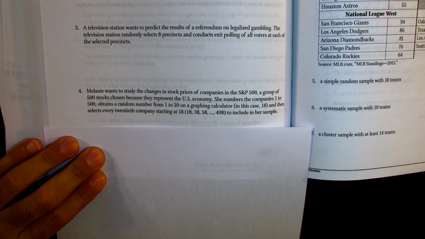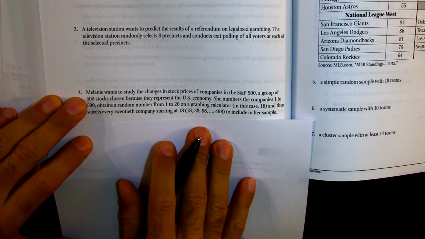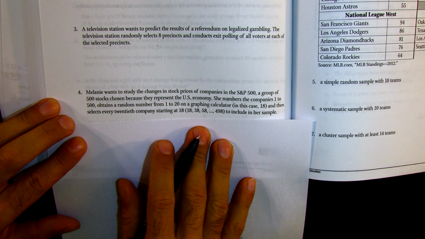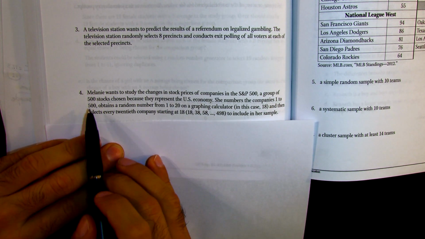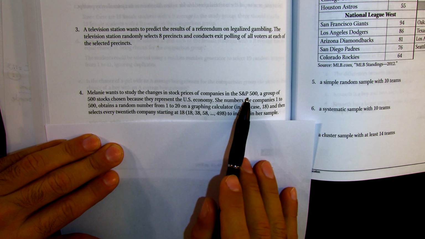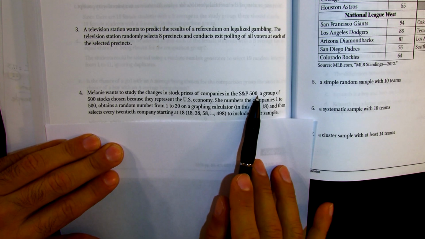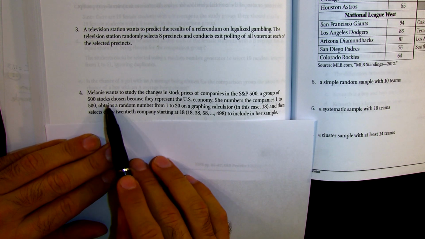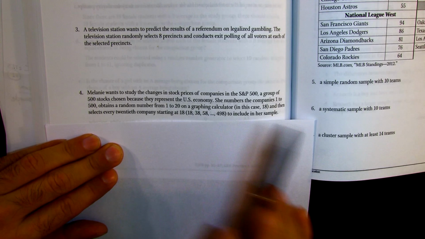So let's look at this. Let's just read it first. If you try to do 2 things at once, sometimes it's really tricky. So let's look at everything first. Melanie wants to study the changes in stock prices of companies in the SP 500, so in the stock market. A group of 500 stocks chosen because they represent the U.S. economy. Okay, that's what they're saying. That's what the SP 500 is.